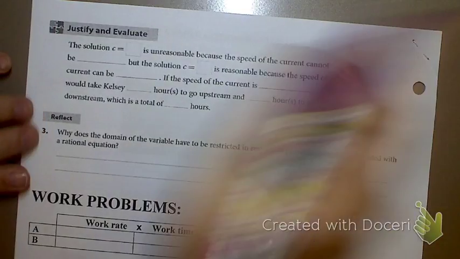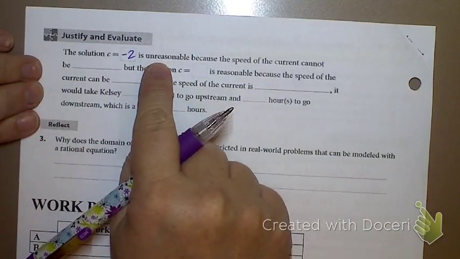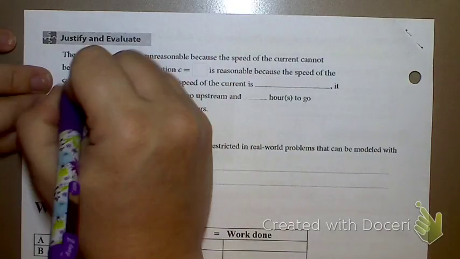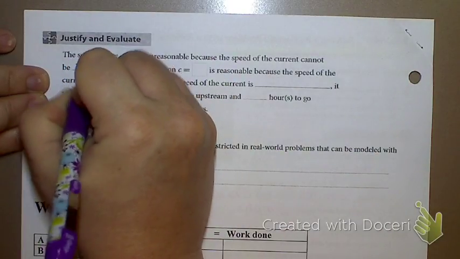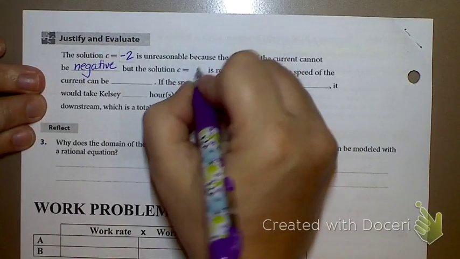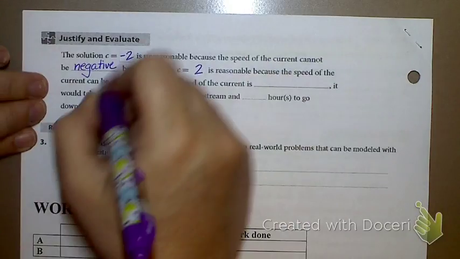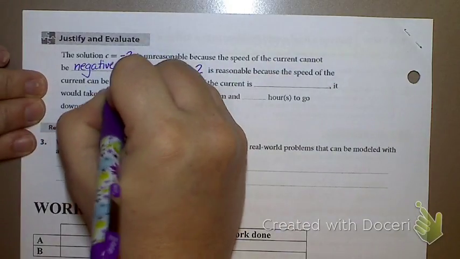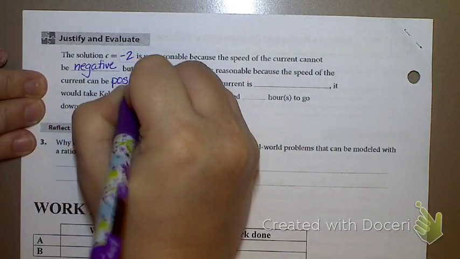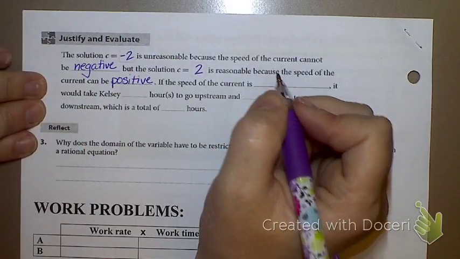The solution, c equals negative 2, is unreasonable because the speed of the current cannot be negative. But the solution c equals 2 is reasonable because the speed of the current can be positive. This is the way the book states it. I feel like it's kind of overkill sometimes.